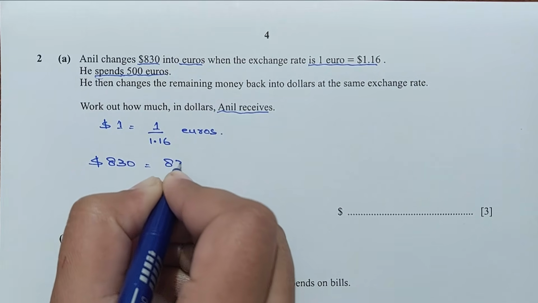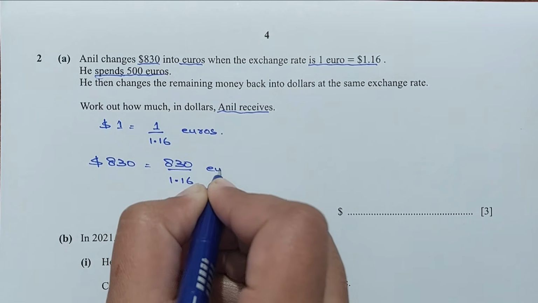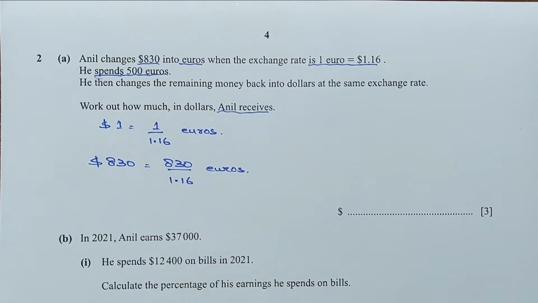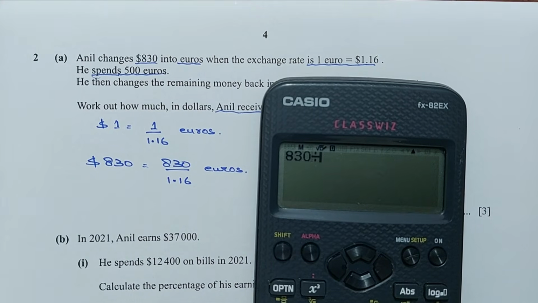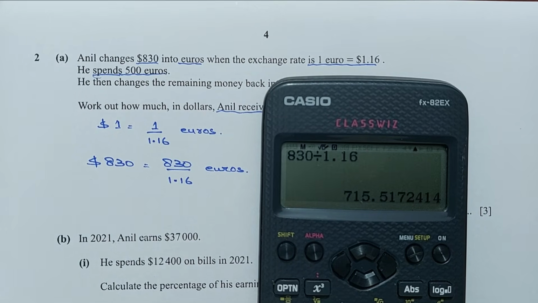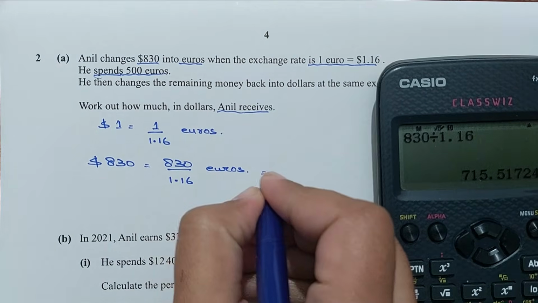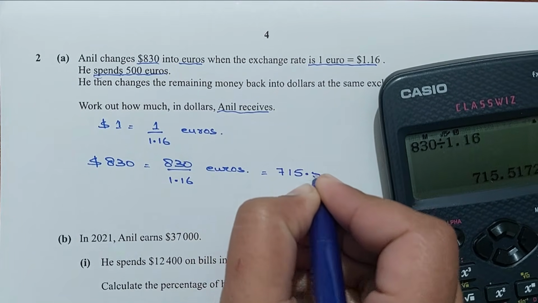This is 830 out of 1.16 euros. So 830 divided by 1.16. This is 715.51.